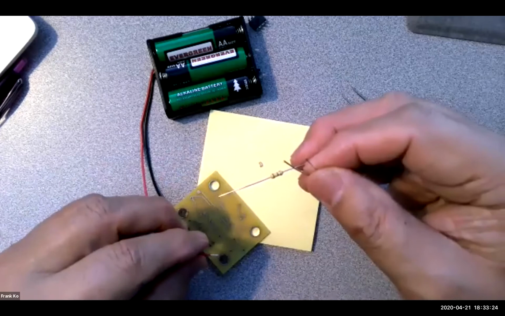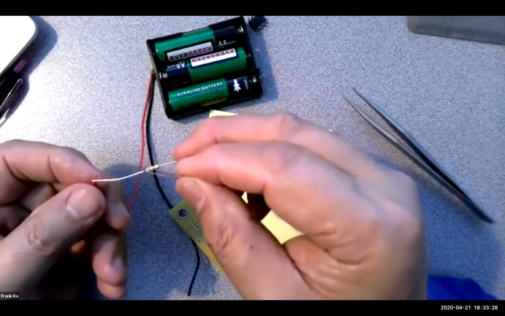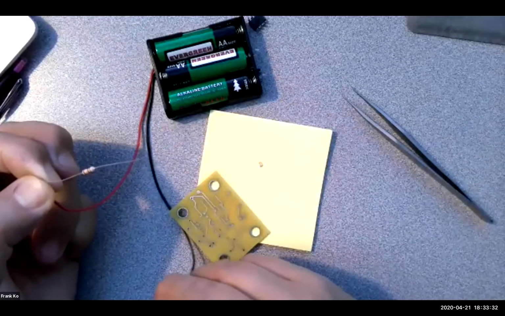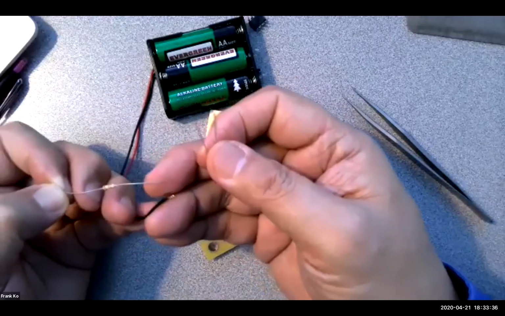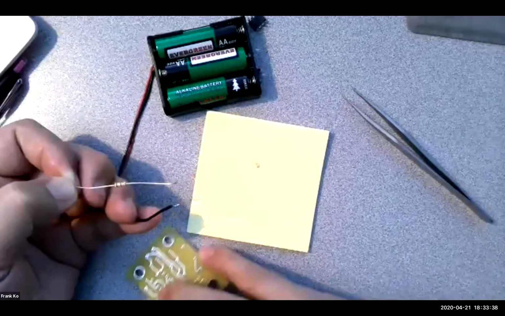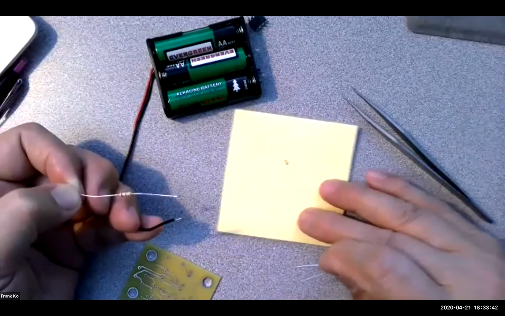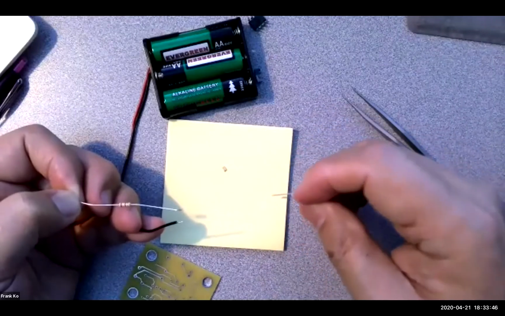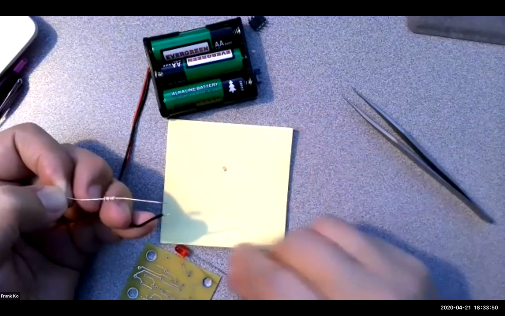What I'm going to do with this is attach one end of the resistor and hold it to the positive lead. I'm going to bring my negative lead up here, hold it between these 2 fingers, use this for contrast, and bring in my LED and see if I can get it to light up based on the polarity.